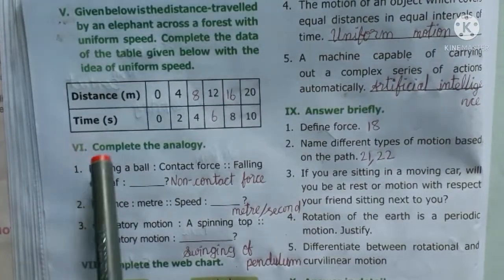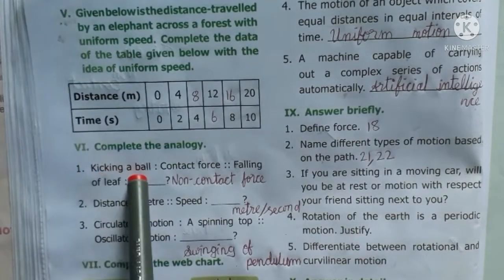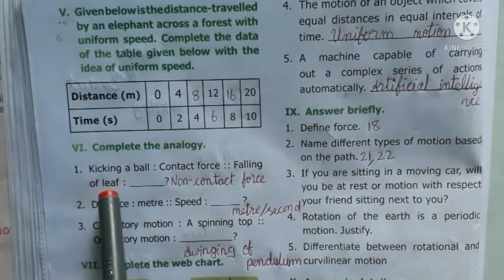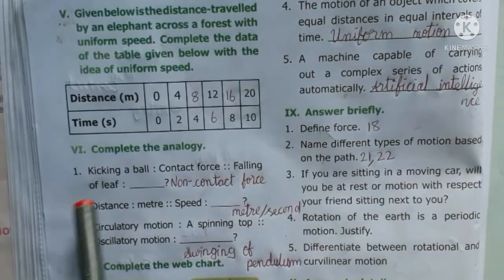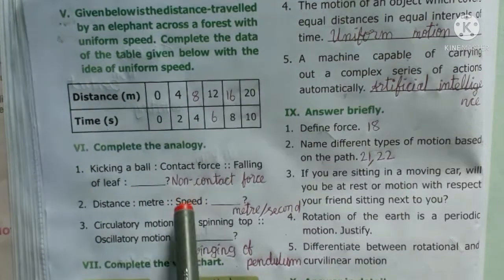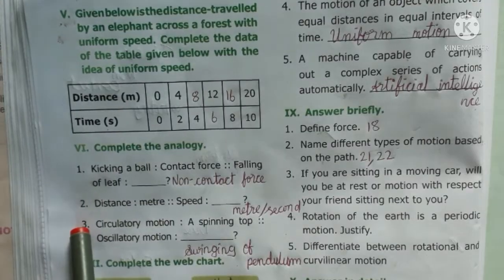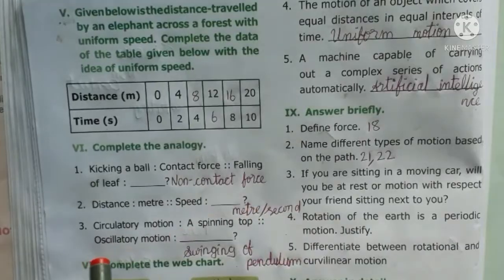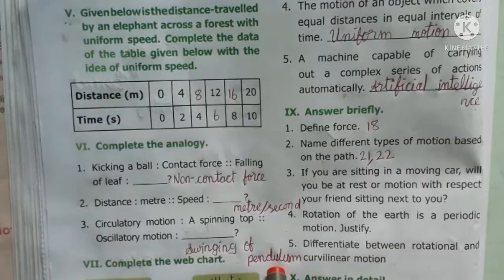Sixth Roman letter. Complete the analogy. First question. Kicking a ball, contact force. Falling of leaf, the answer is non-contact force. Second question. Distance, meter. Speed, the answer is meter per second. Third question. Circular motion, a spinning top. Oscillatory motion, the answer is swinging of pendulum.